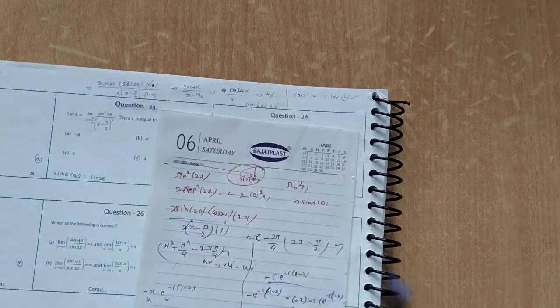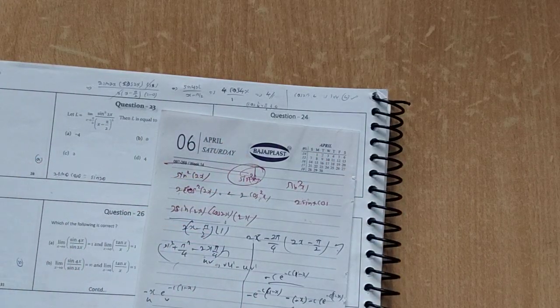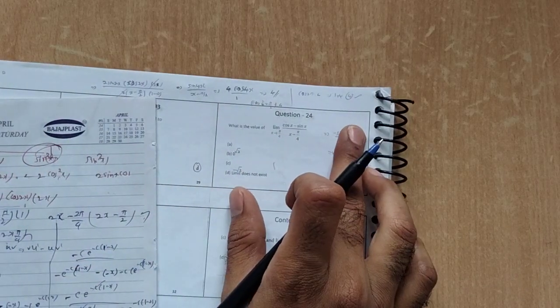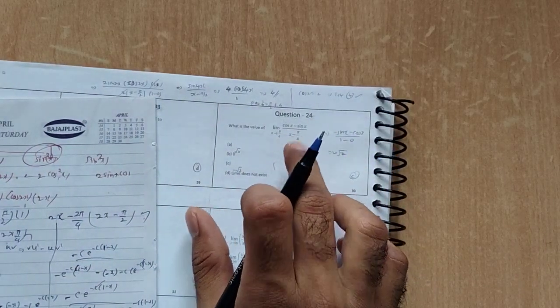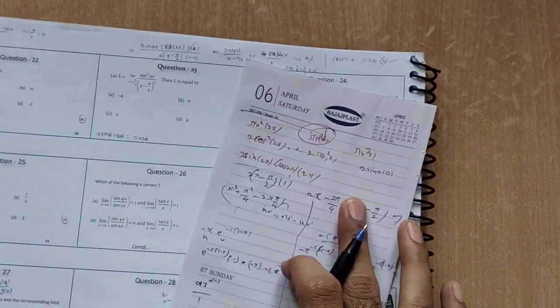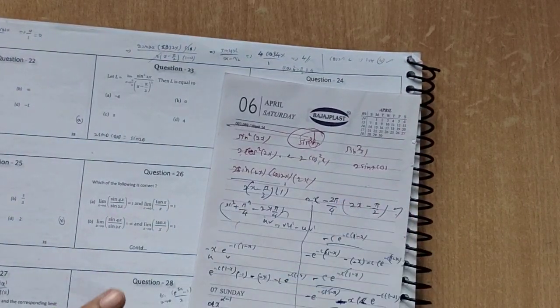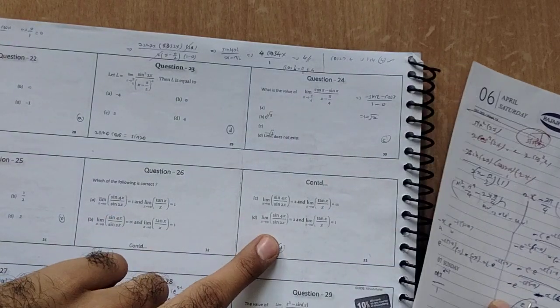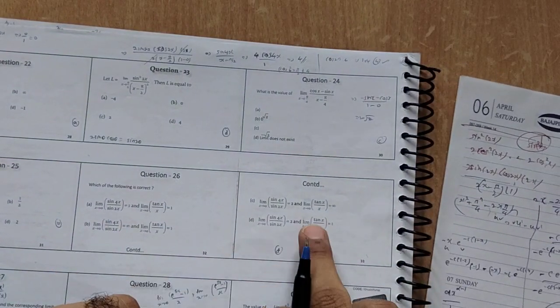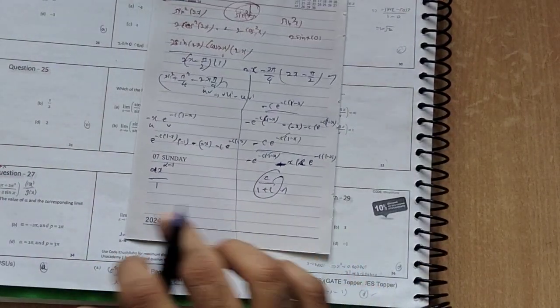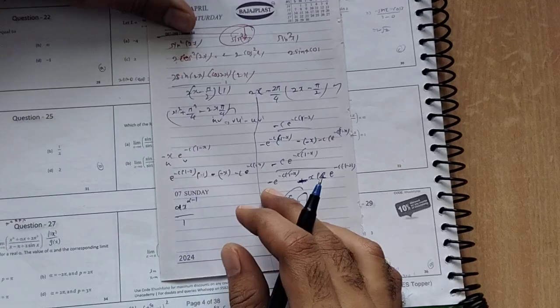Whatever cancels, just cancel and we'll get the required answer. Good, interesting question. The differentiation here is easy, you can do it. This one is also easy. So maybe D is the answer. You can just see this, because this was asked in GATE.